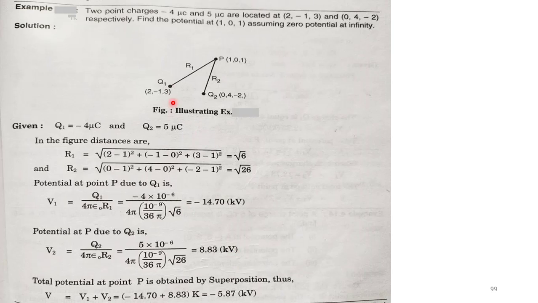Now the potential due to Q1 and the potential due to Q2 at point P are calculated. Now the total potential at this point P can be given as V1 plus V2. So it is minus 14.7 plus 8.83 kilovolt. So we'll get this answer as minus 5.87 kilovolt. So this is the net potential at point P. Now we'll see the next problem.